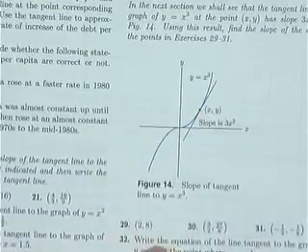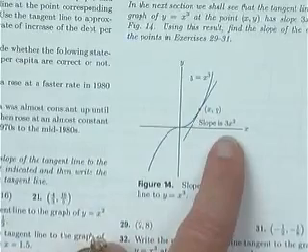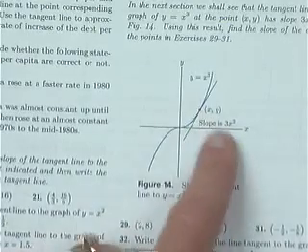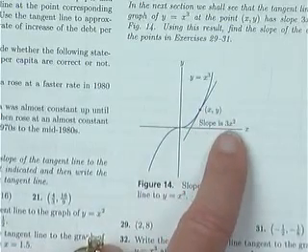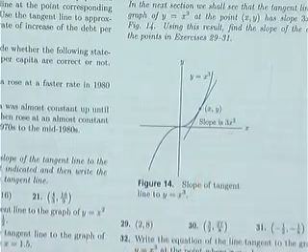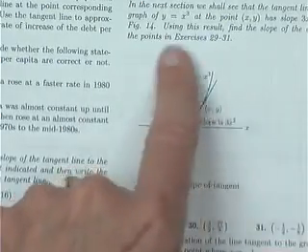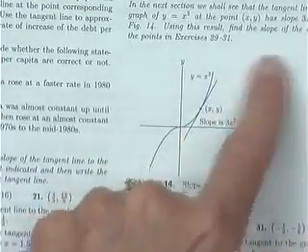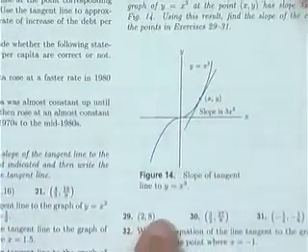I'm just going to flip over to 77. And this is just the curve of y equals x cubed. And they're telling you, because at that point you didn't have the rules, the derivative is 3x squared. Slope of the curve is 3x squared. The question would be find the slope of the curve at the point.